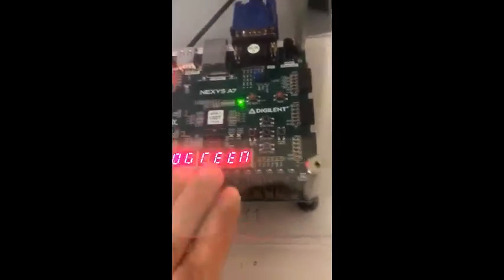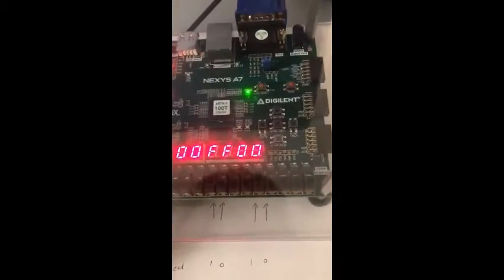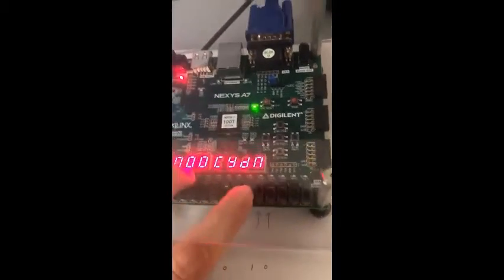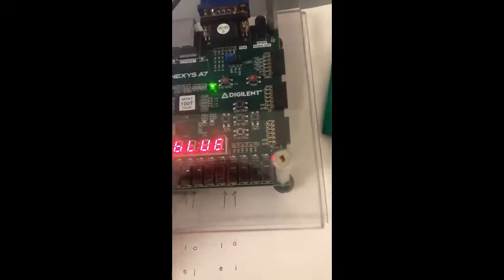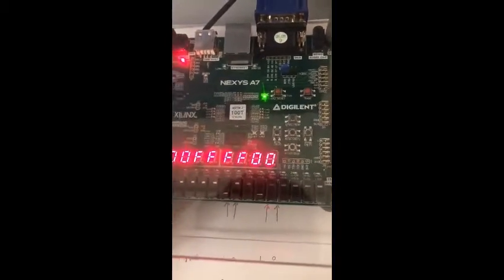Now if I do this, it's going to give me green, and I can say that's green in hex. I can also do blue, and blue in hex. Then I can say yellow, and yellow in hex.